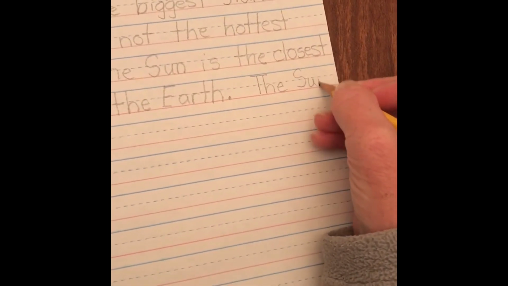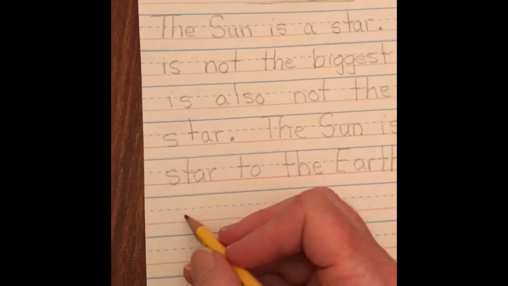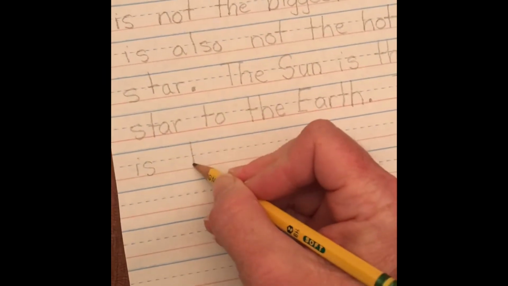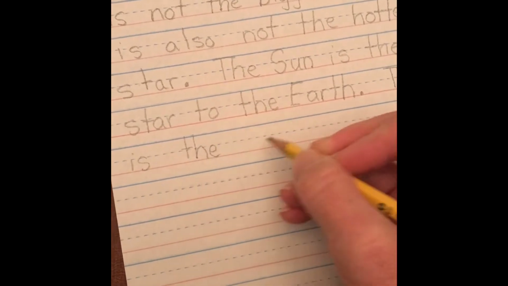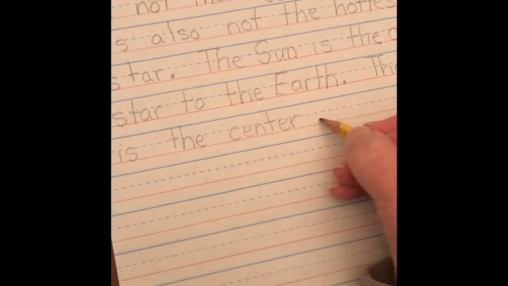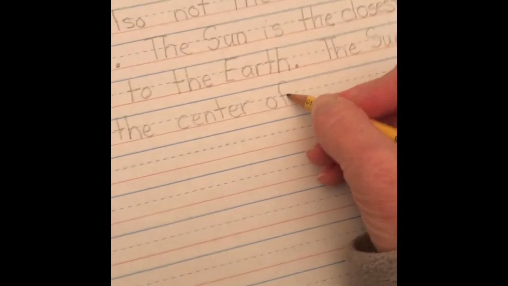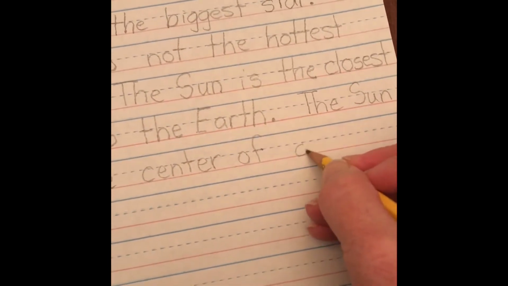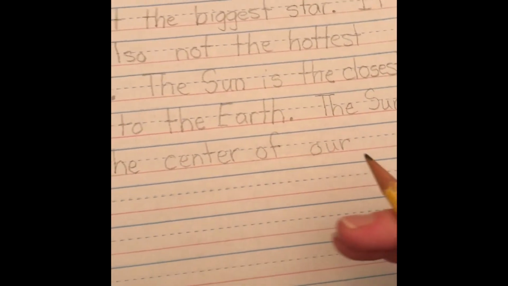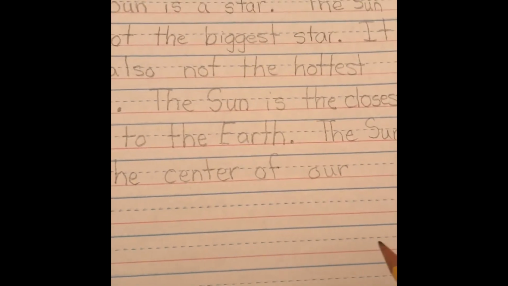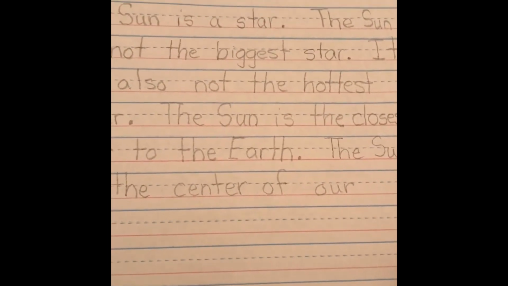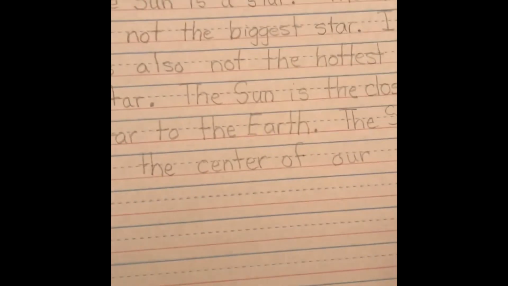sun, wrap around, is the center of our, and then Solar System. Those are special nouns, so I'm going to capitalize them because it's the name of where all of our planets are found.